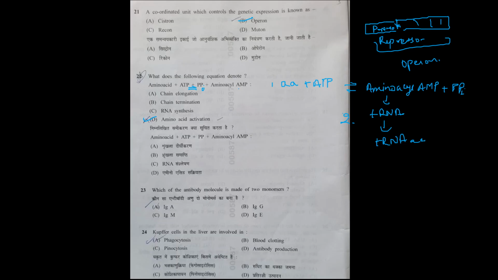Next question is, which of the antibody molecules is made up of two monomers? You all know IgA, which is a secretory antibody, exists as a dimer. IgG, E and D exist as monomers, and IgM acts as a pentamer.